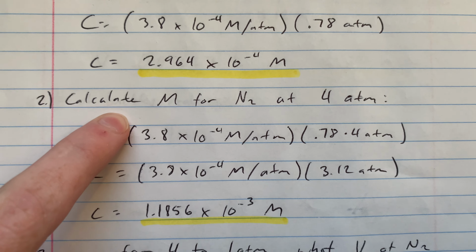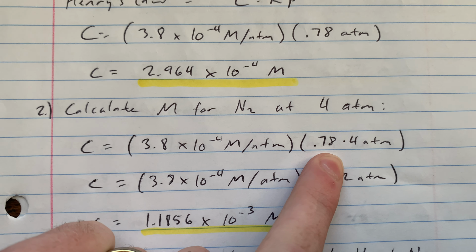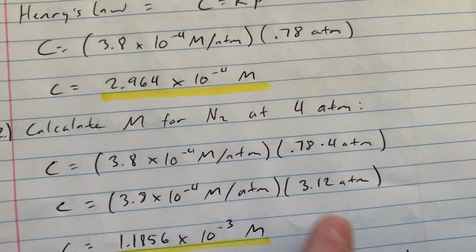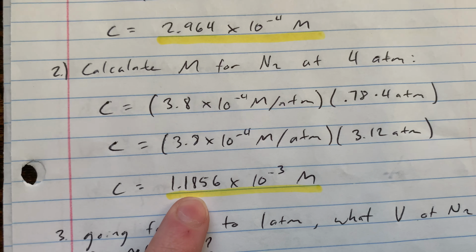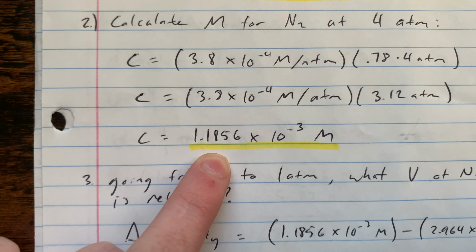Question 2 is the exact same problem setup except at 4 ATMs. So the only difference is I'm multiplying that 78% times 4 ATMs. That gives me 3.12 here. Multiply those answers together, I get 1.1856 times 10 to the negative 3rd molarity.